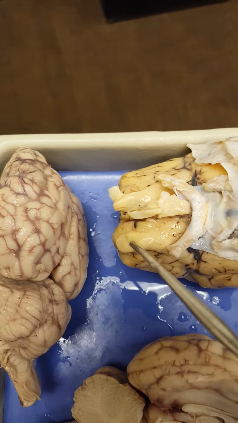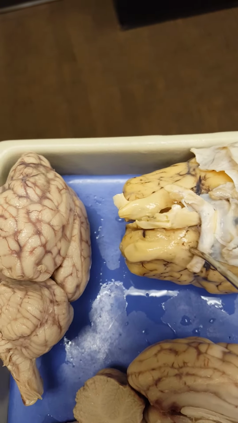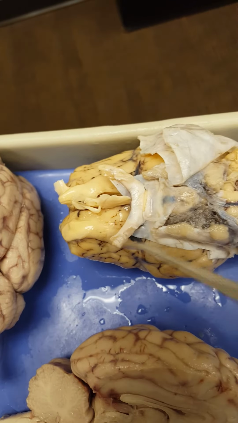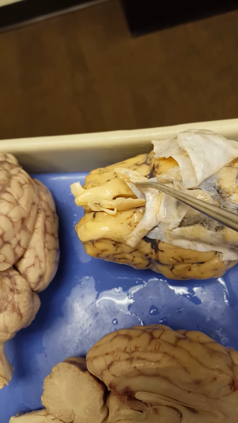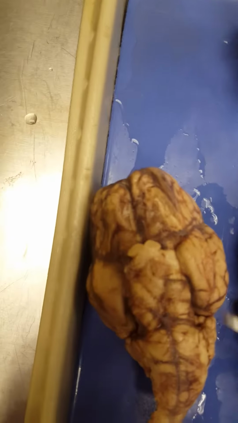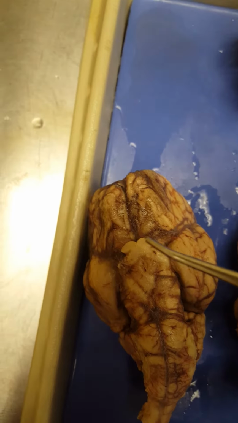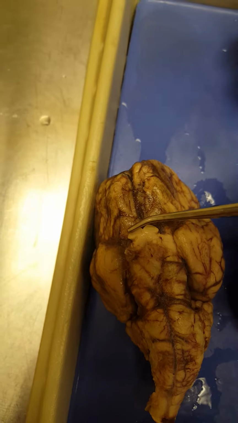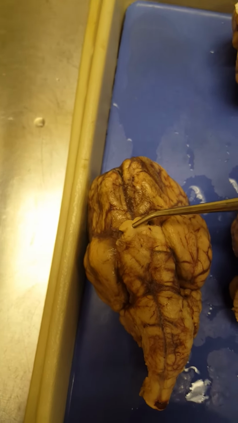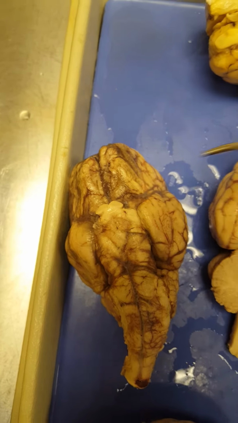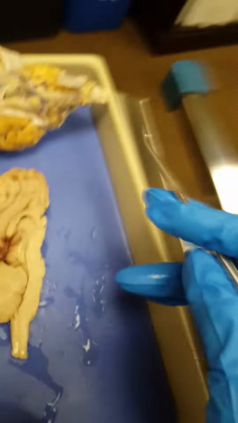So these are the olfactory bulbs, and then going from the olfactory bulbs, we have the olfactory tracts. Right here we've got the optic nerves and the optic chiasm. If we didn't have as large of a crossing, you can also kind of see that X on this sheep. So here would be the optic nerves. Here's the optic chiasm, the crossing, and then coming away from that are the optic tracts. And that's the sheep brain.